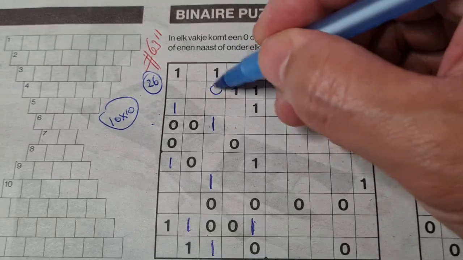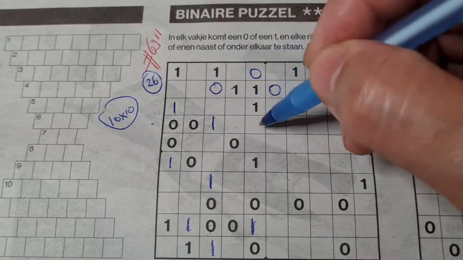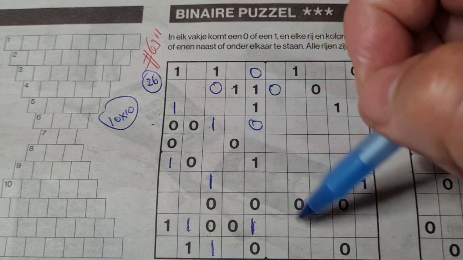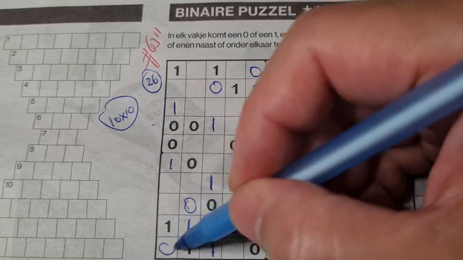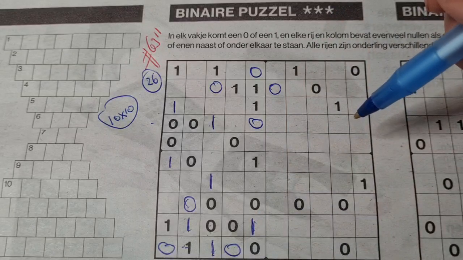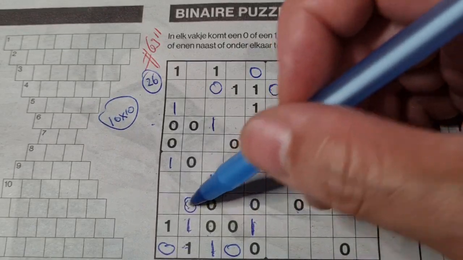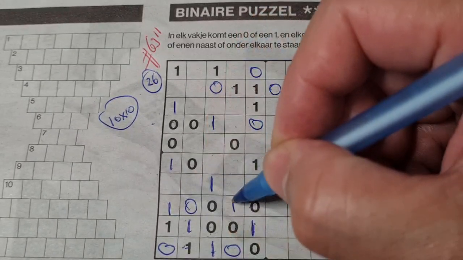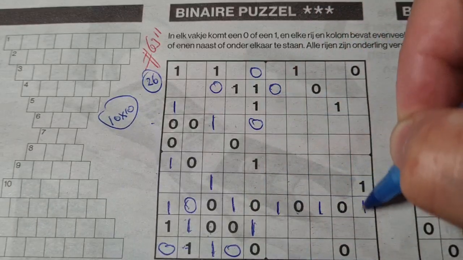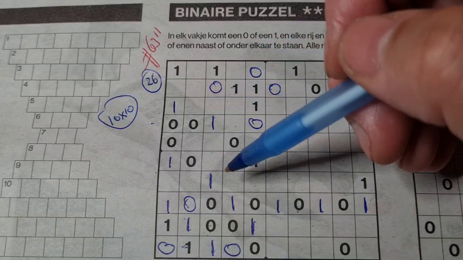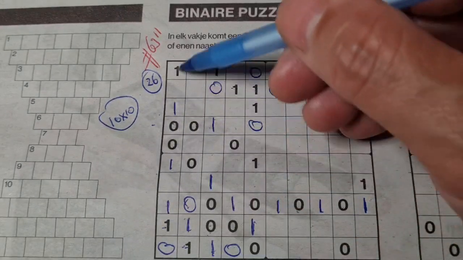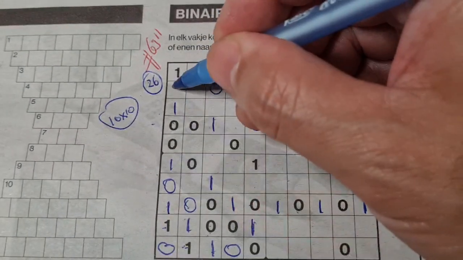Double one, here no, there no. Double one, here no, there no. We have here 1, 2, 3, 4, 5 zeros, so the rest are ones. We have here 1, 2, 3, 4, 5 ones, so the rest are zeros.